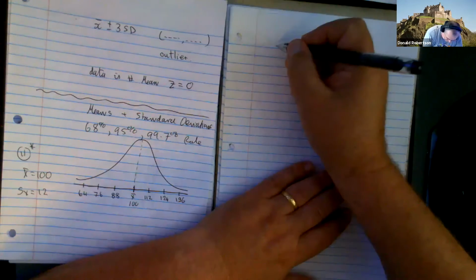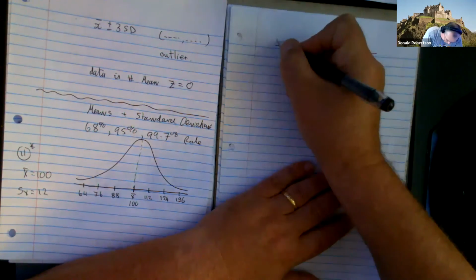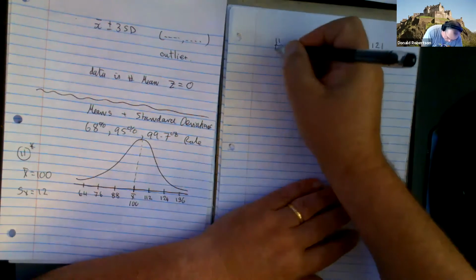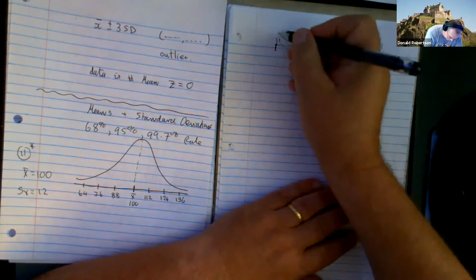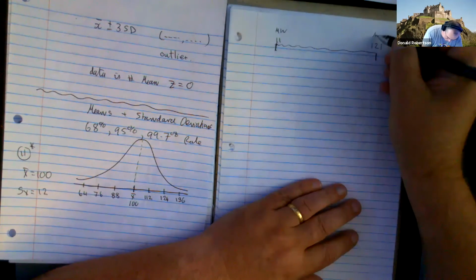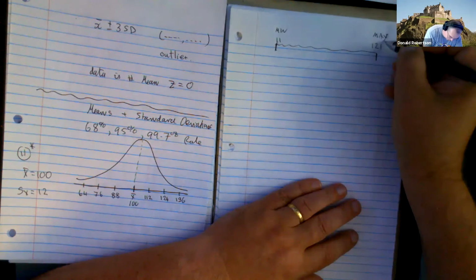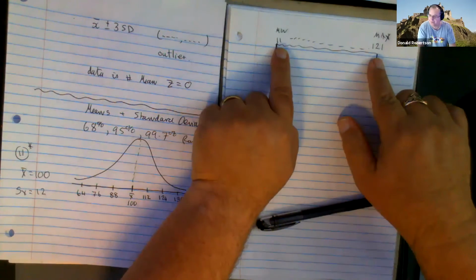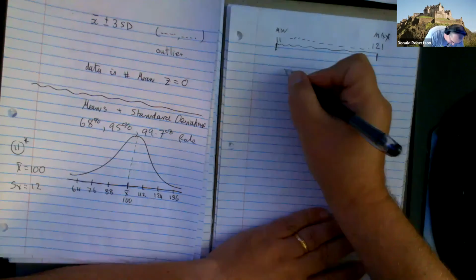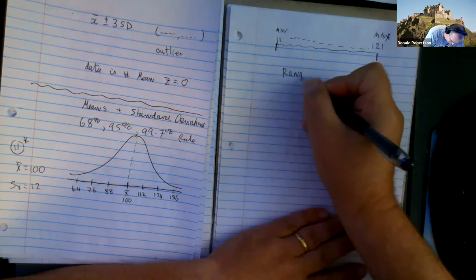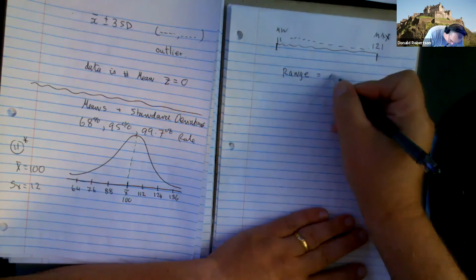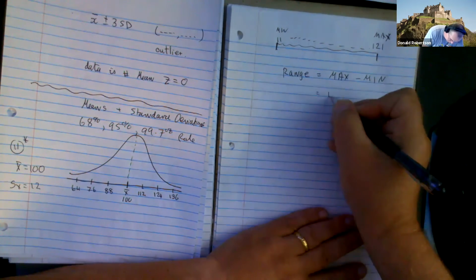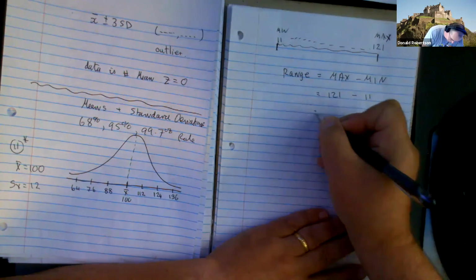Imagine I've got a set of data. I'll put some numbers in. This is 11. That's 121. So from there to there, that's the smallest, the minimum. This is the maximum. And I'm not even telling you how many numbers are there, or even what they are, except that they're in that range. So we have a term called range. Not interquartile range, just range. And you get that by taking the maximum and subtracting the minimum. In this case, 121 take away 11, and the answer is 110.